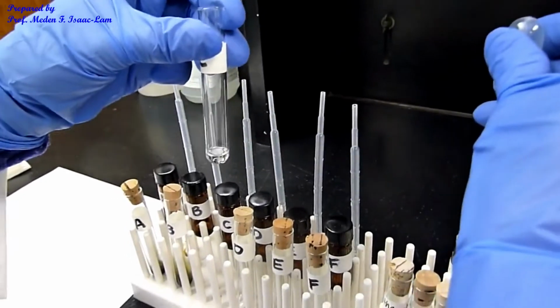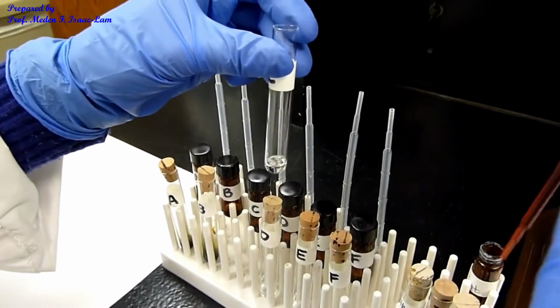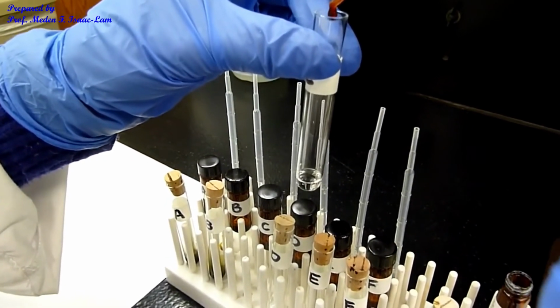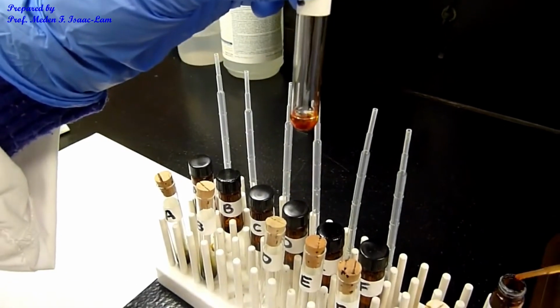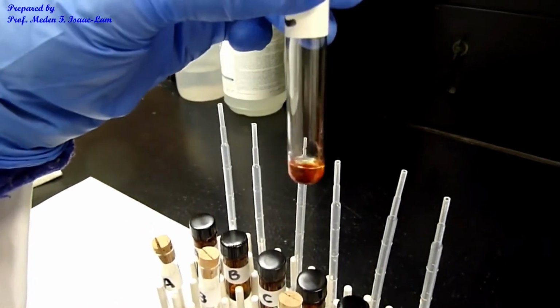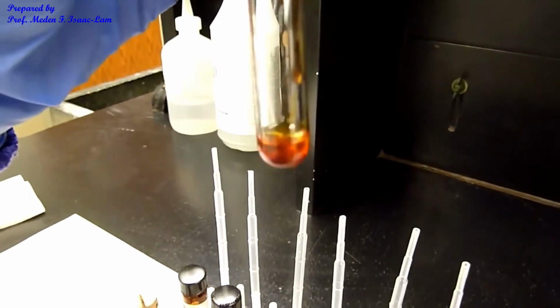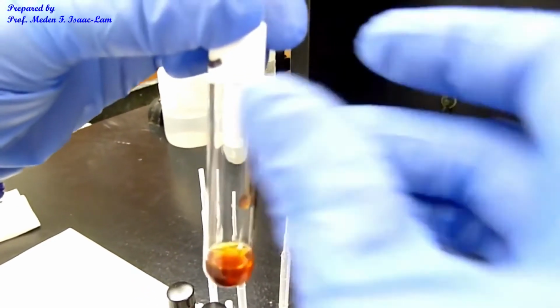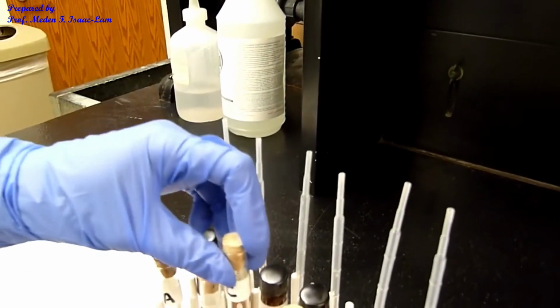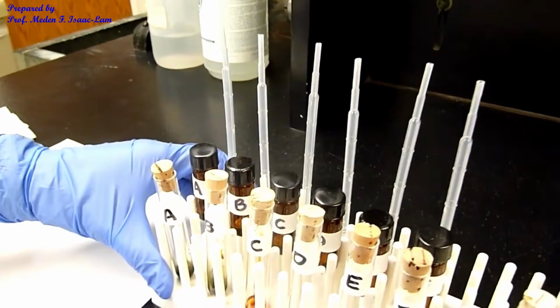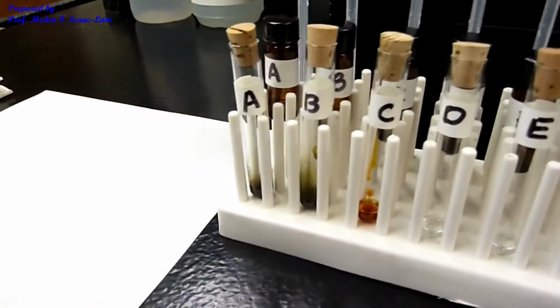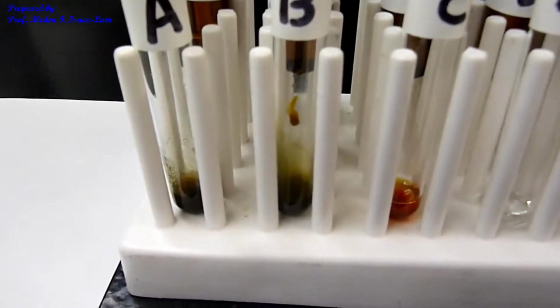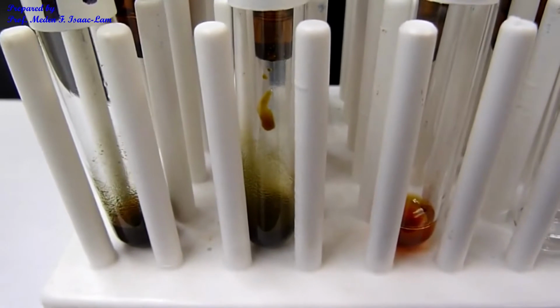We're gonna add 2 drops. So it's intensely orange in color and no reaction. So we let it sit, but if you compare A, B, C, you can see that C is orange. A and B reacted, C did not react.